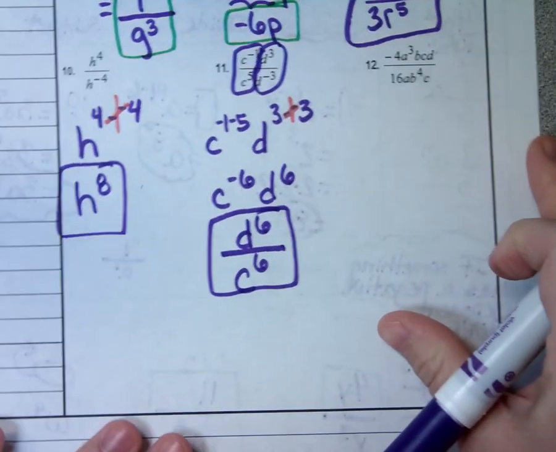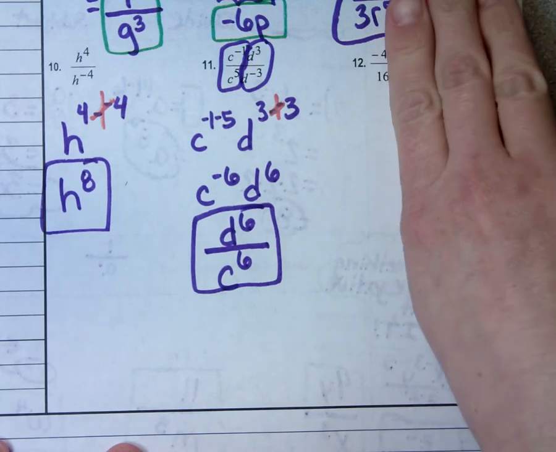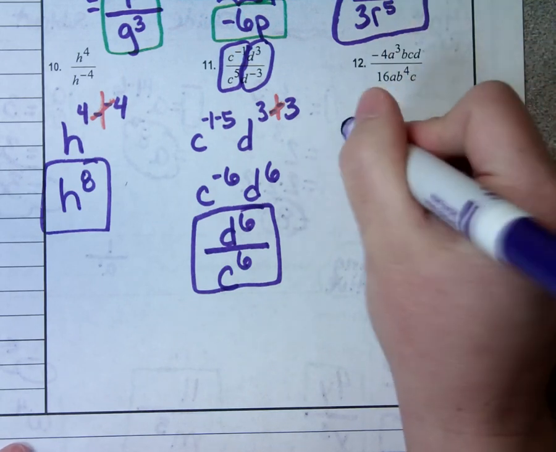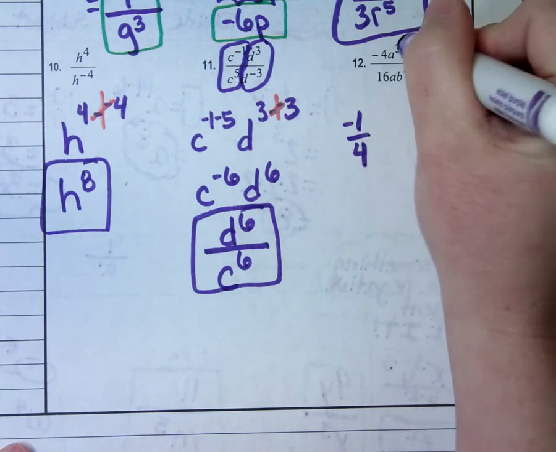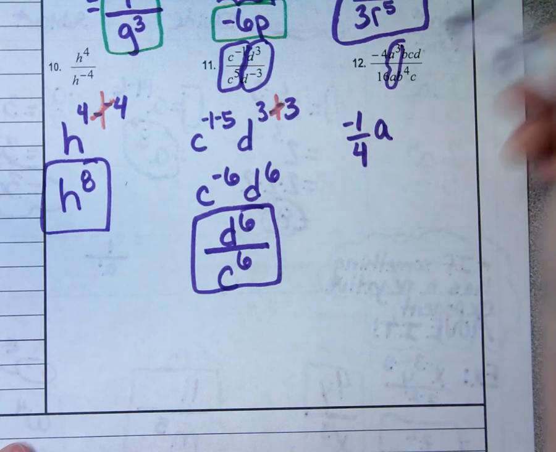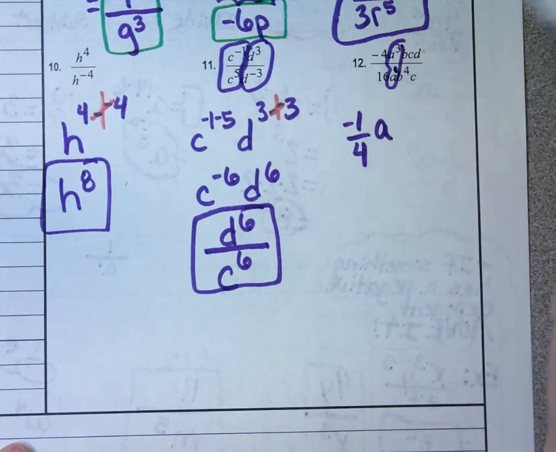Okay, number 12. I'm going to start with my coefficients. Negative 4 divided by 16. It doesn't divide nice, but it does reduce. What does that reduce to be? A negative 1/4. Okay, let's go ahead and work on the a's. When I write that same base down, what do I get when I subtract the exponents? Remember, this has an exponent of a 1. You just don't see it.